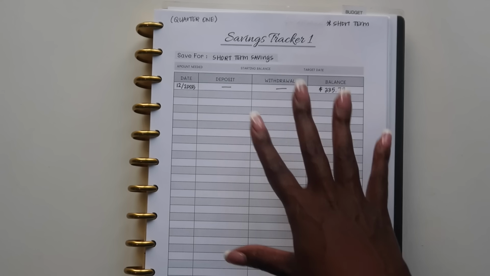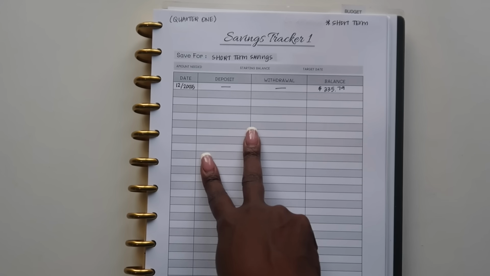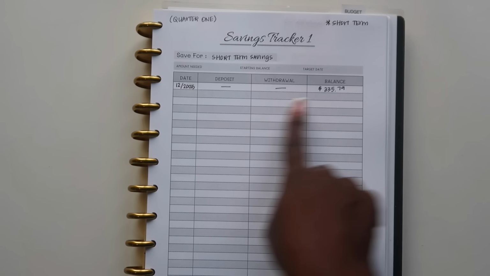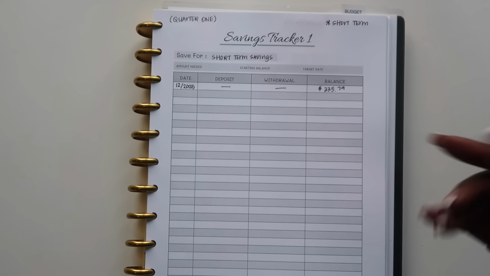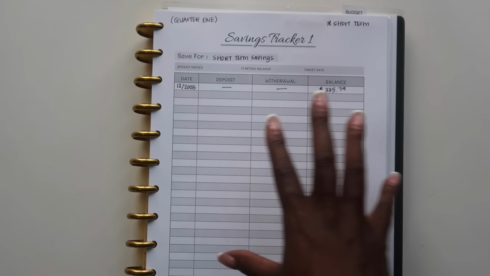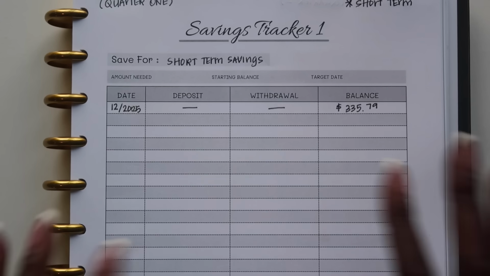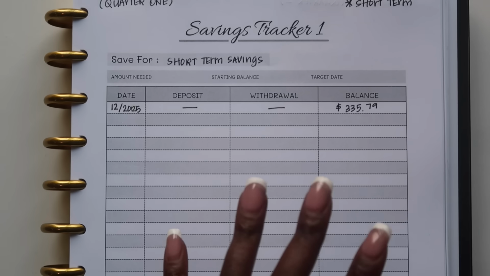So during quarter 1, I am saving for my daughter's birthday, our anniversary, and repairs. And so my goal is to get this number up to close to about $2,000 during the first quarter. And most times my account does not hit that exact number, but what I will do is break it down by the different expenses and when I need it by.